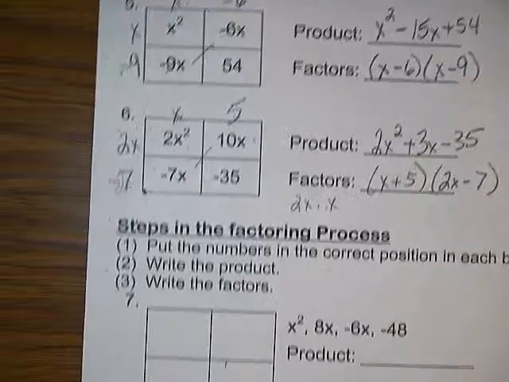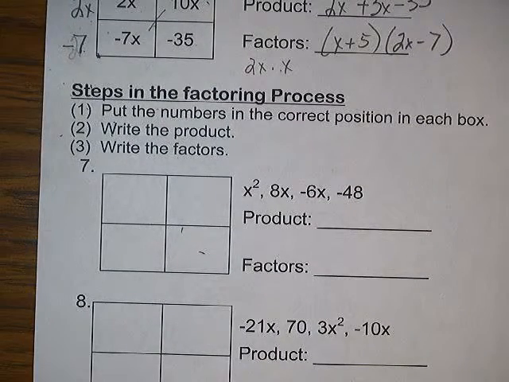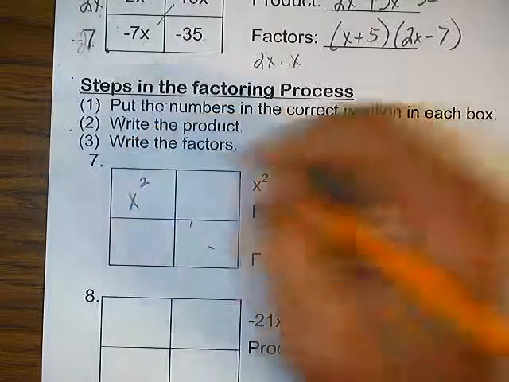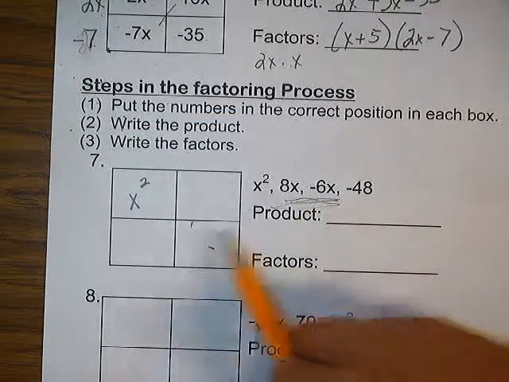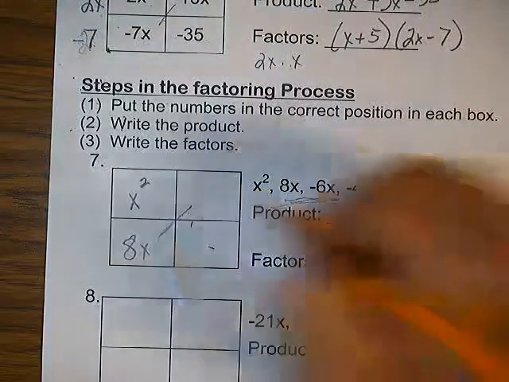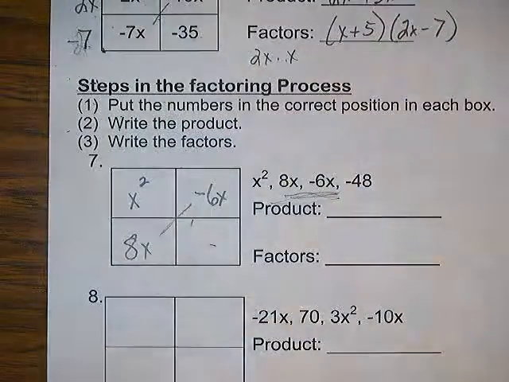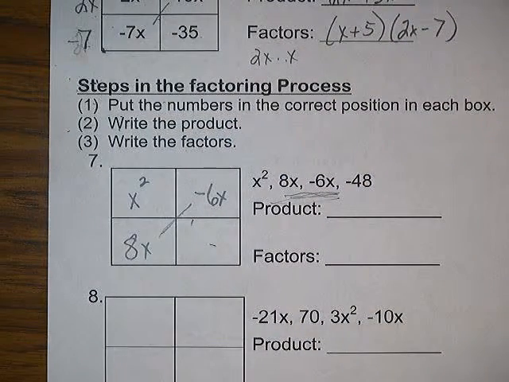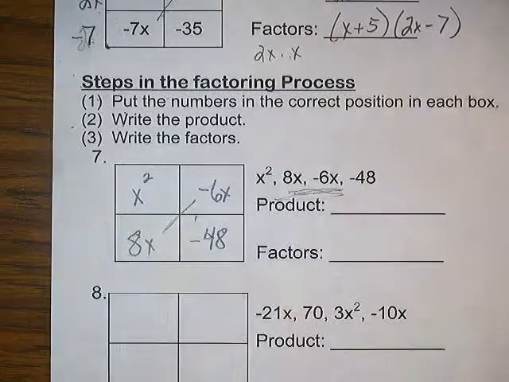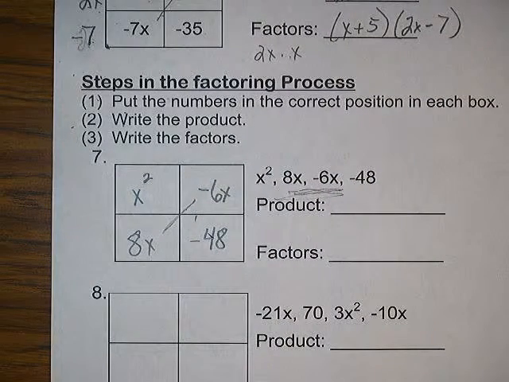Okay. Now, we're going to put the numbers in the correct position in each box. Then we're going to do exactly what I did. What am I going to put in this first box? X squared. Now, these two really don't matter where you put them. I'm going to put the 8x here and the negative 6x here. I could have done it the other way and gotten the same answer, just in different spots. And then I put the negative 48 in this box. Just to tell you that they cross, they add together.